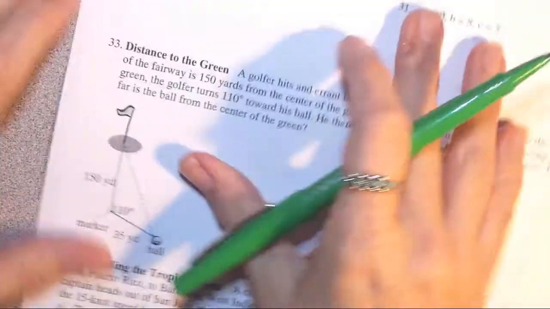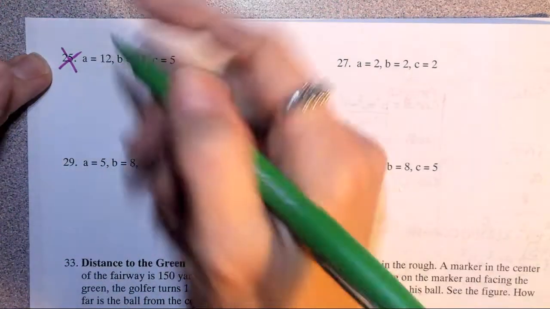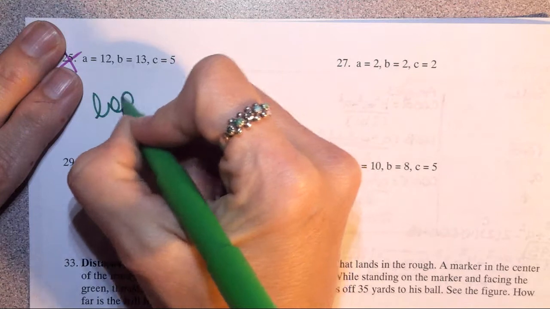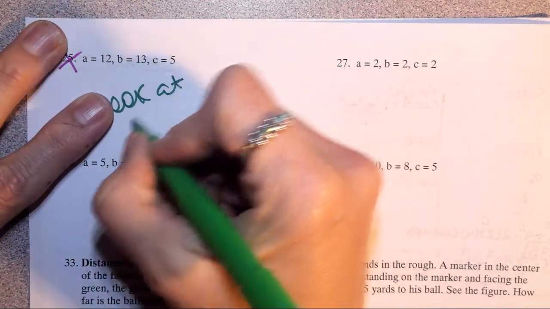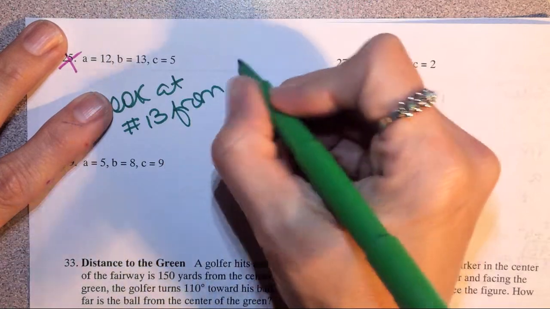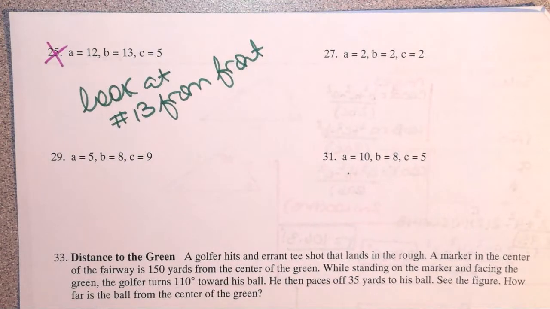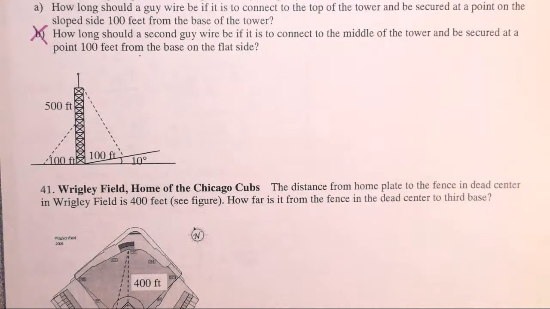Okay, on the back, I got rid of 25, 27, 29, and 31. You need to look at number 13 from the front. Just like those, you're going to plug into your equations and get your missing angles. And then I want you to try the word problem, 33, 37A and B, 39A, and all of 41. And bring your questions to class tomorrow.